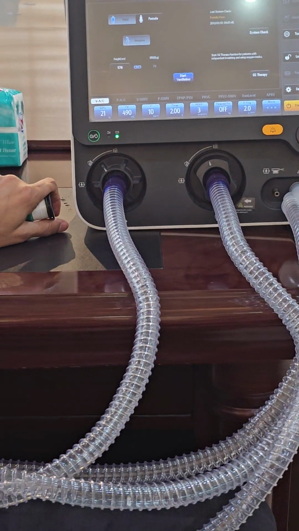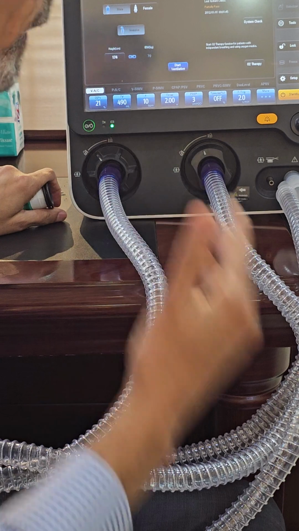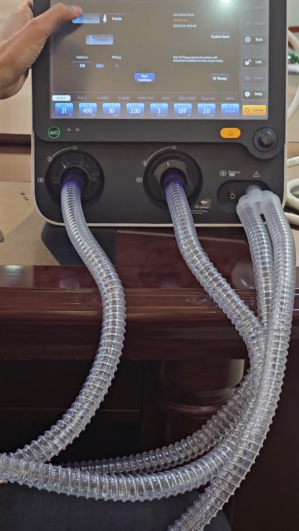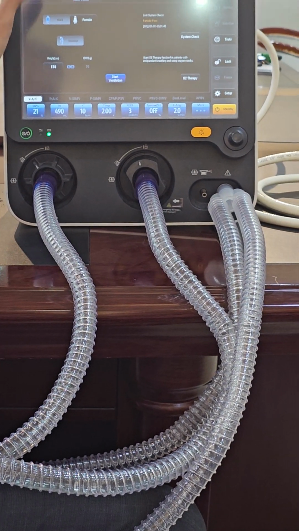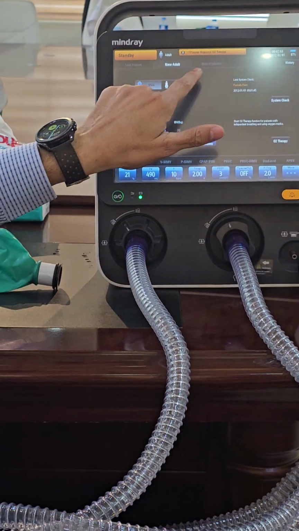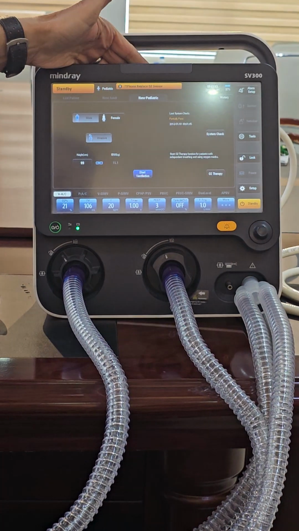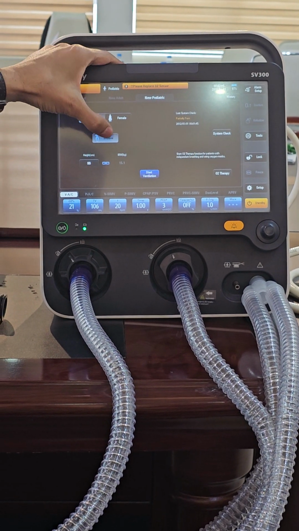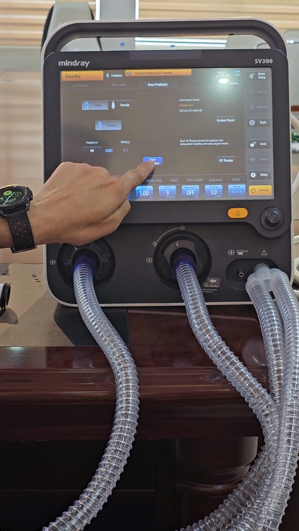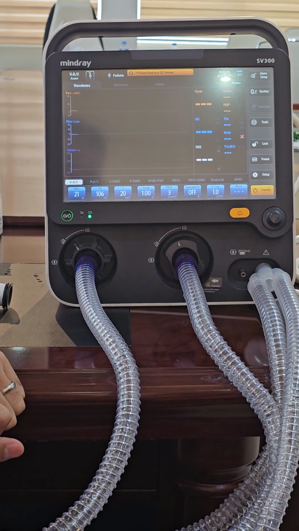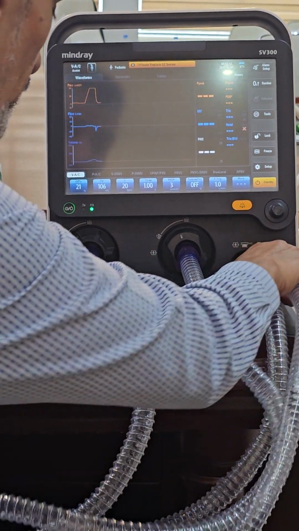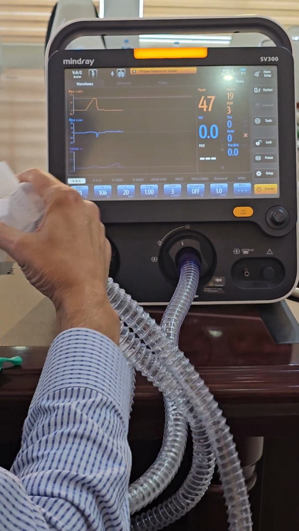So we just pass the oxygen because there is no problem. The machine can change from fail to pass. This is pediatric. We'll select pediatric, and you can start male, and we need invasive. Okay, then we can start the ventilation. Let's disconnect and put on the test one.